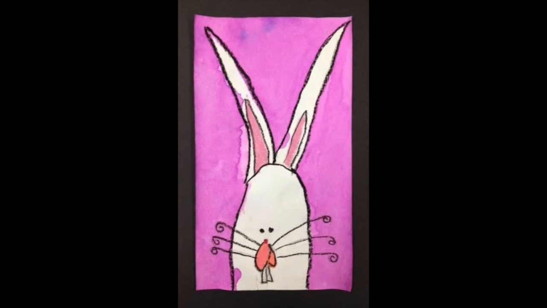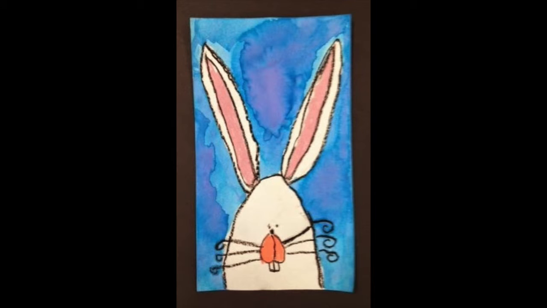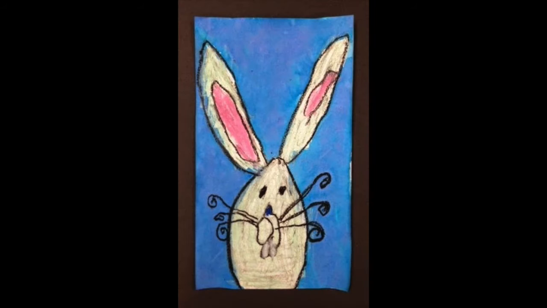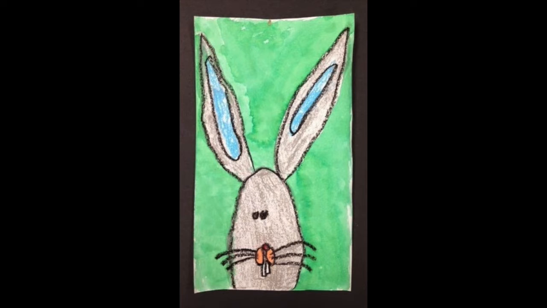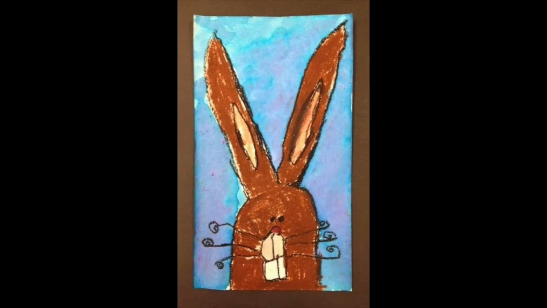So I'm going to show you a picture of what some other boys and girls drew for this particular project, and then you and I are going to draw it together. You see, this bunny has a pink background, and he has curly bits on the ends of his whiskers. And this bunny has a blue background. Oh, look, this bunny's a little bit shaded in. And this bunny has a green background and blue in his ears. That's different. Oh, and I like this brown bunny too, don't you?